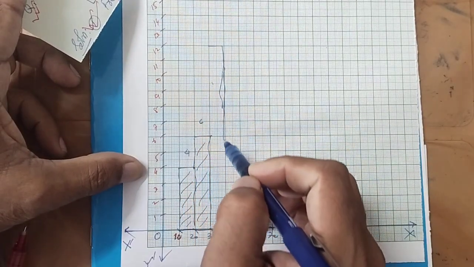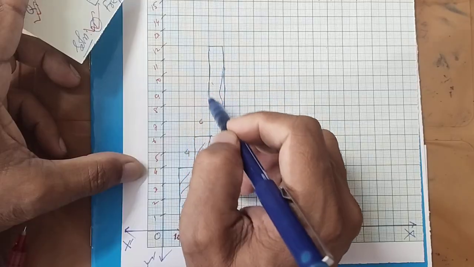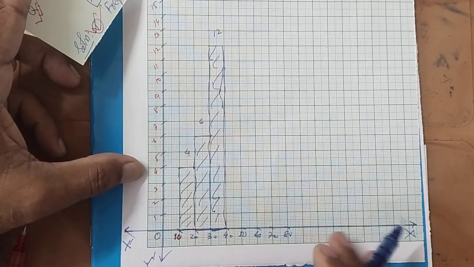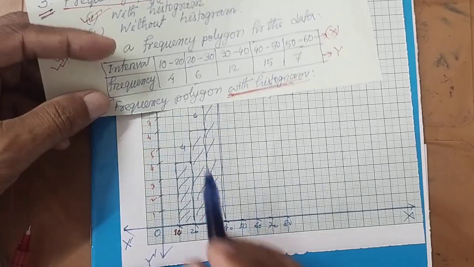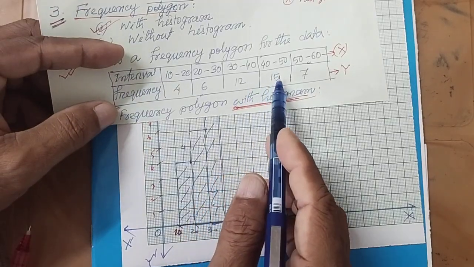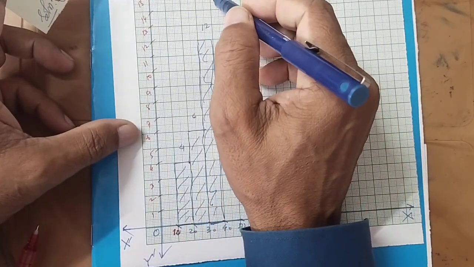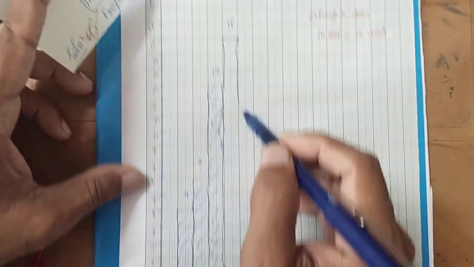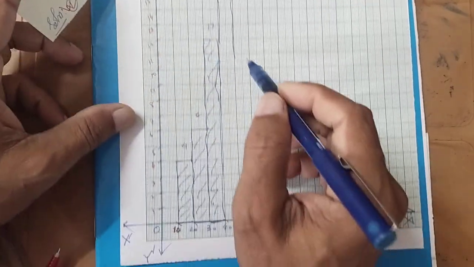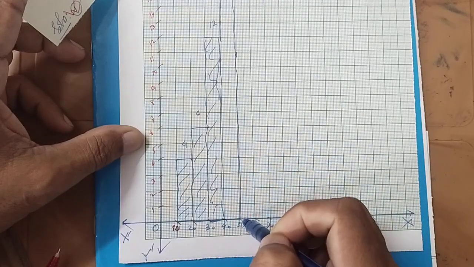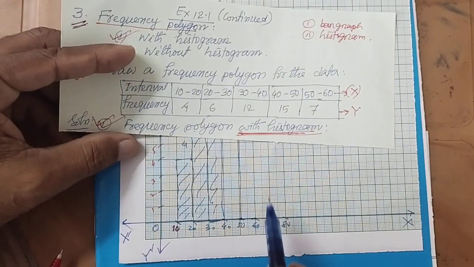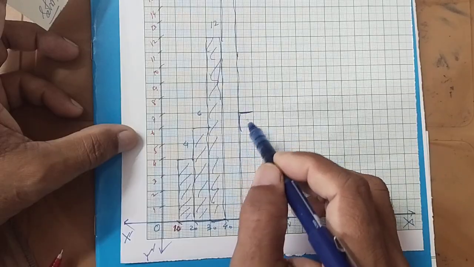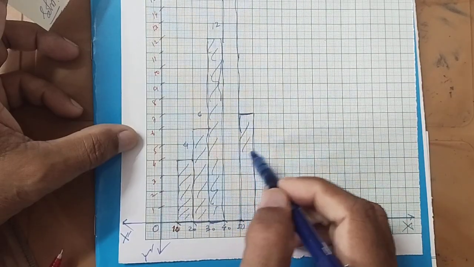You will draw with scale properly. Height is 12. Third rectangle. Then 40 to 50, 15, highest length of rectangle. 15 we can mention here. Then 50 to 60, the last rectangle. 50 to 60, height is 7. We will shade it.